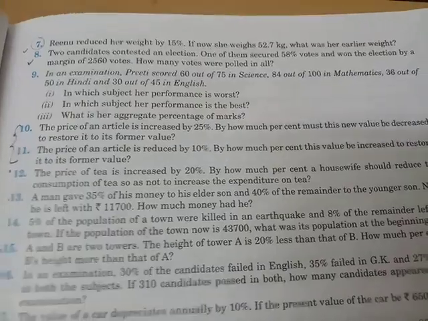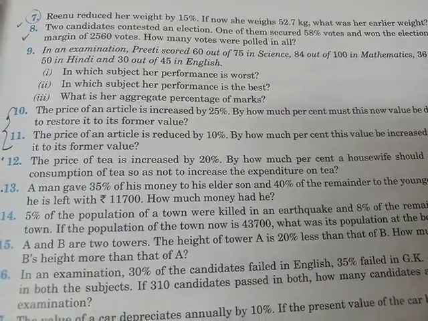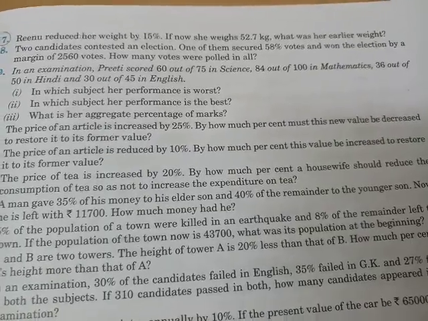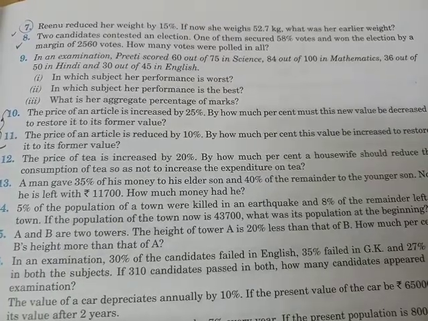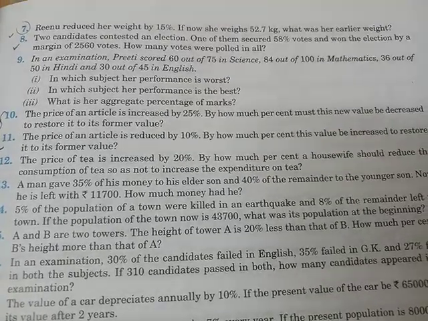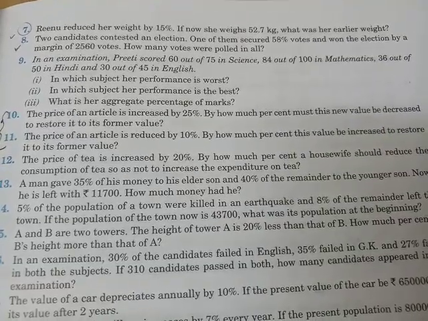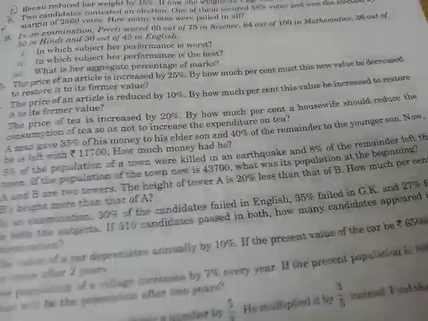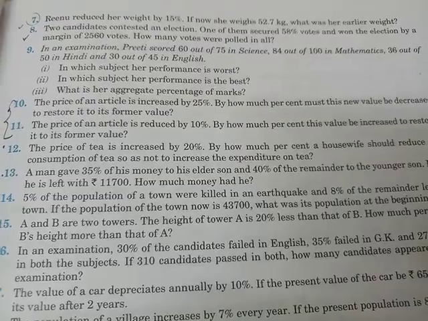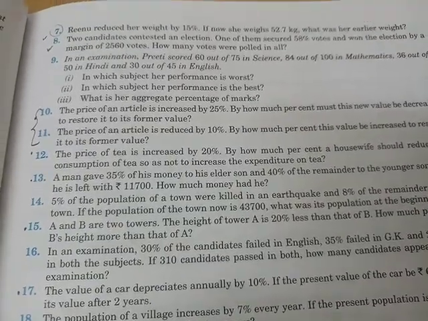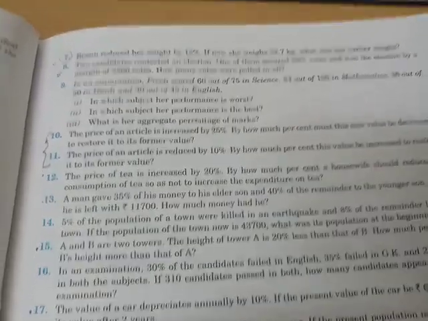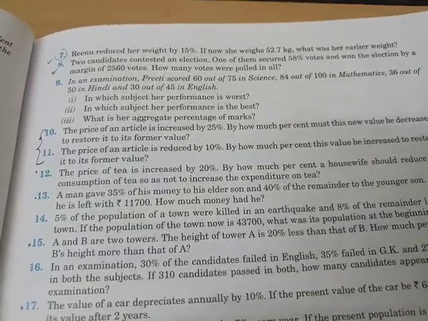Question number 10. The price of an article is increased by 25%. By how much percent must this new value be decreased to restore its former value? See, we are increasing the value by 25%. Then it needs to be decreased to maintain the former value. So let the original value be 100. It is increased by 25%. Therefore, the new value will become 100 plus 25, that is 125. But we want to restore the former value, that is 100.